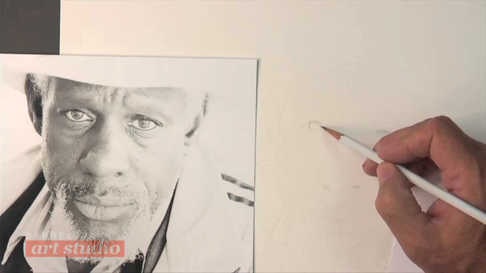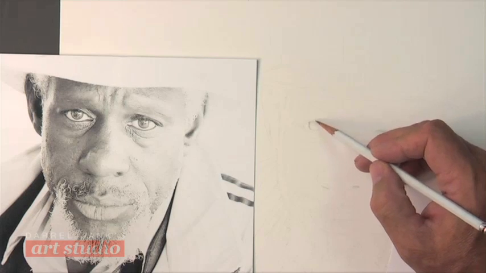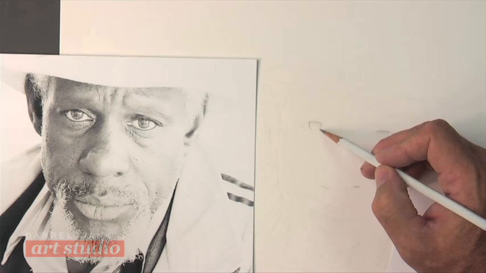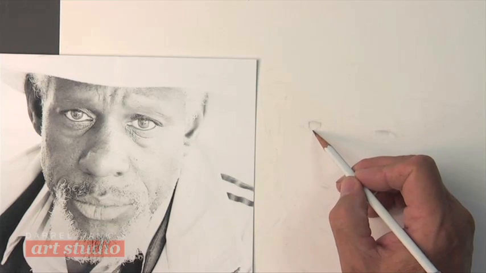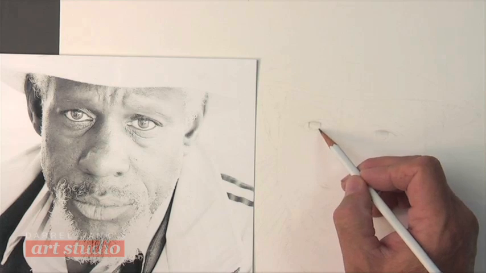If I'm careless and I turn this back that way too far, then I'm going to end up changing the shape of the iris. And fortunately, this is going to be one of the good examples because we have a person looking directly at us.